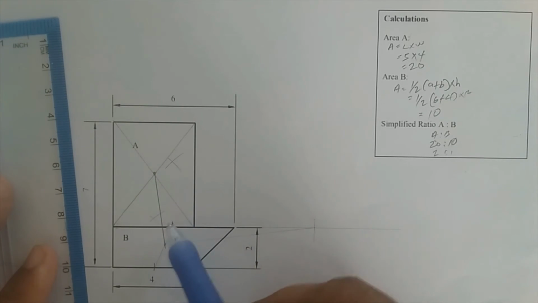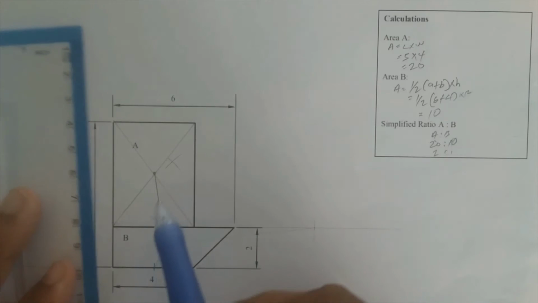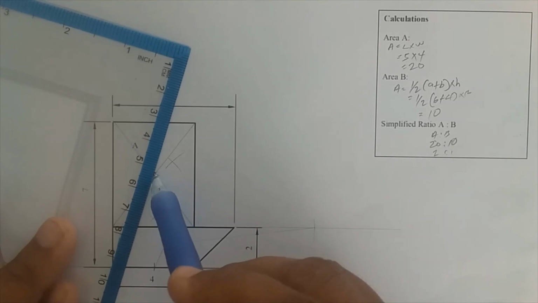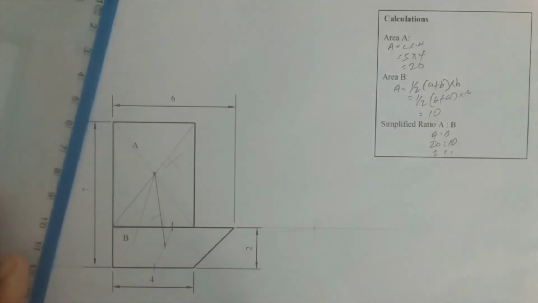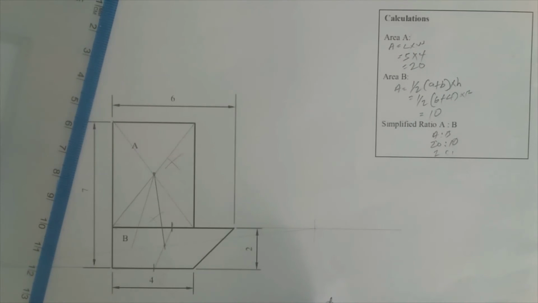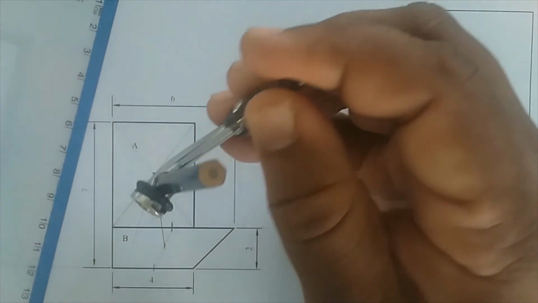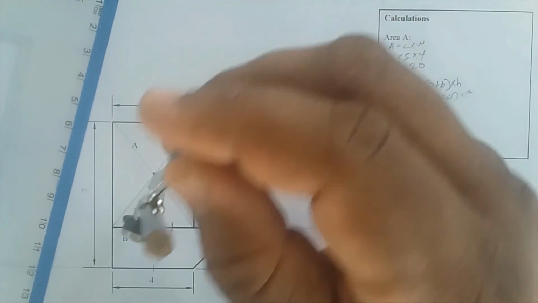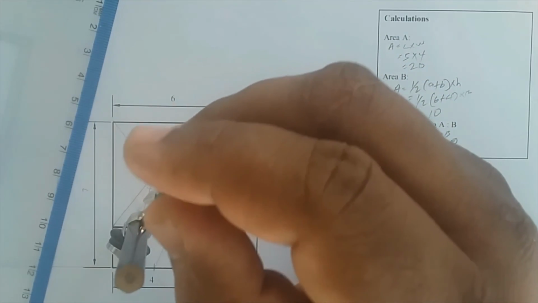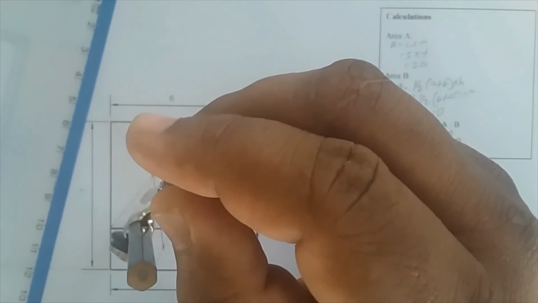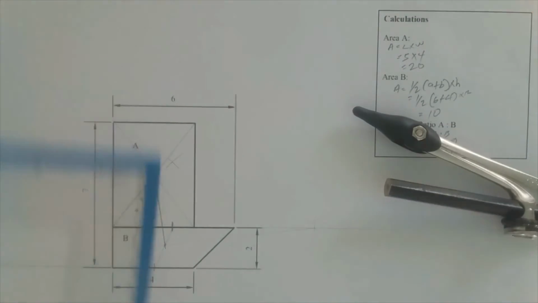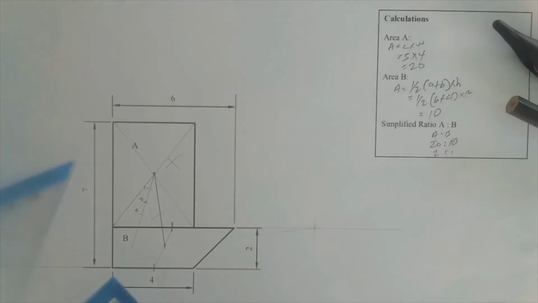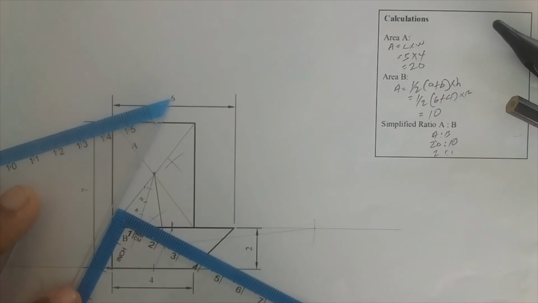Join this using a straight line and divide this line into 3 parts, and divide in a ratio 2 is to 1.